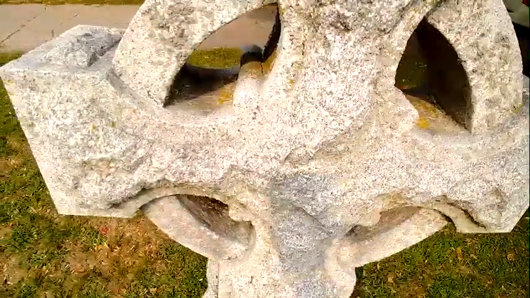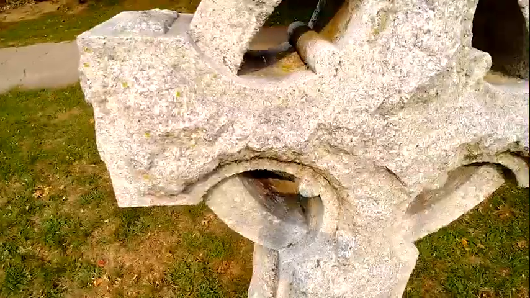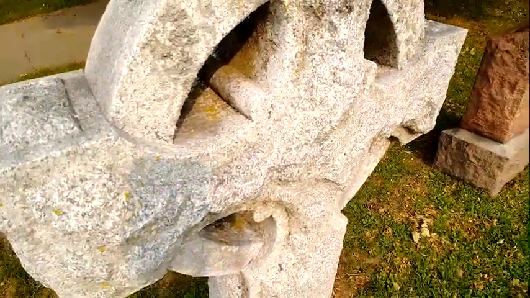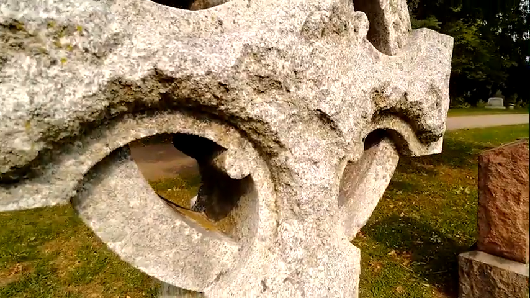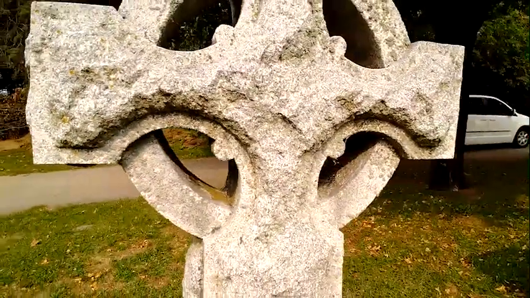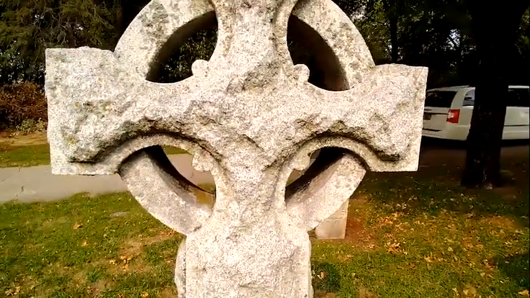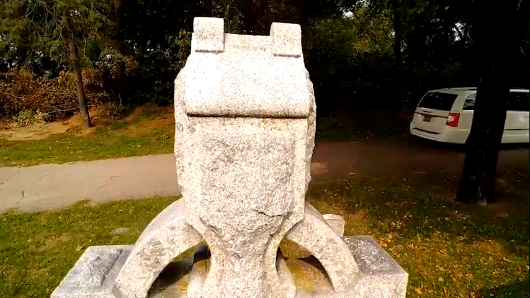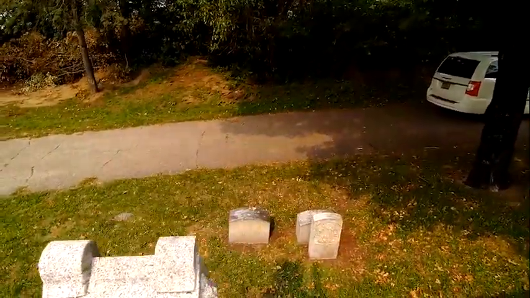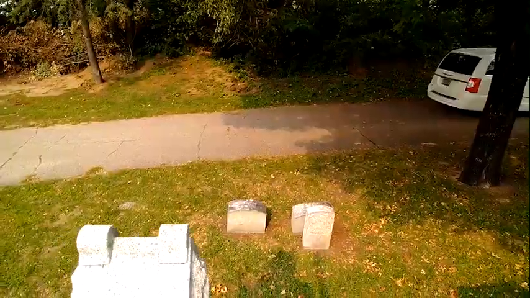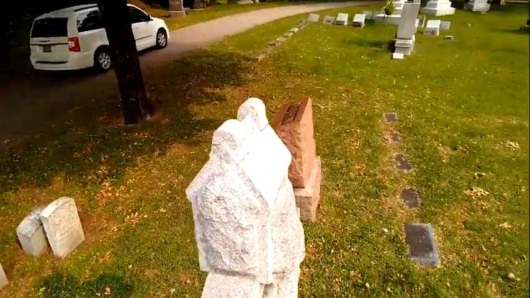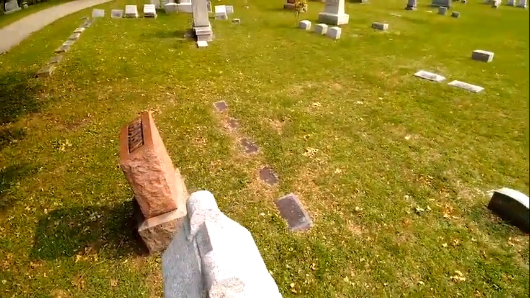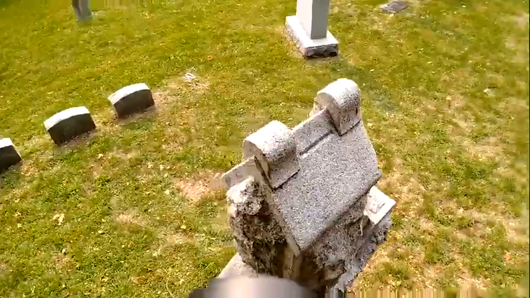The more that you can capture those insides of those cross arms through those piercings, the better result you're going to get of the scan actually recreating that there are holes through that monument. You're also going to want to get up high and photograph the tops very well to make sure that you're definitely getting the tops of the arms and, more importantly, the tops of this kind of crenellation on the top of the monument.